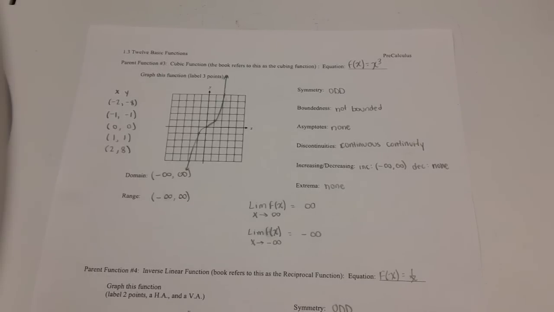Okay, so this is the graph of the equation f of x equals x cubed. The symmetry is odd and it is not bounded. Also, there are no asymptotes. This graph is continuous at x equals 0. This equation only increases from negative infinity to infinity. There is no extrema, and the domain is negative infinity, infinity, and the range is negative infinity, infinity. The end behavior as x gets close to infinity is infinity, and the end behavior as x gets closer to negative infinity is negative infinity.